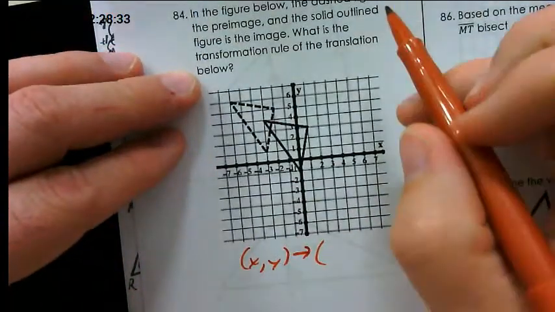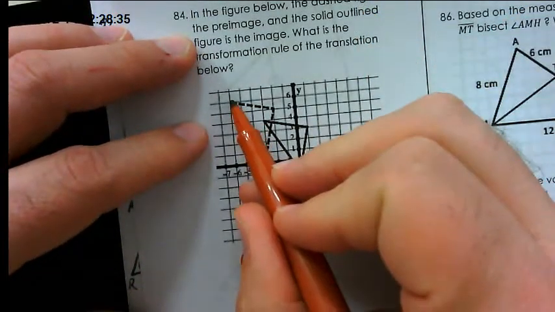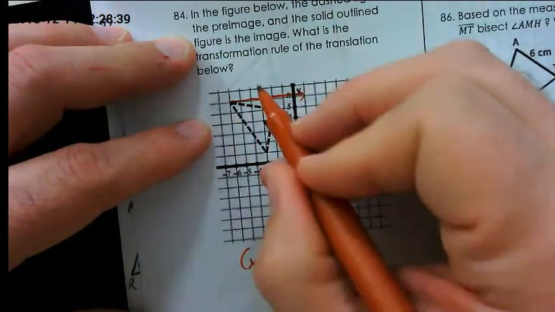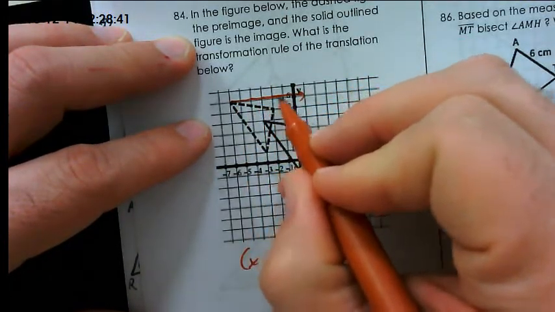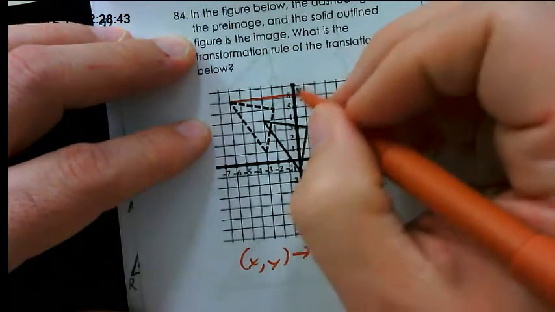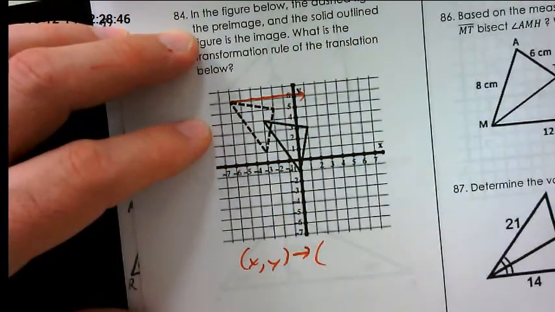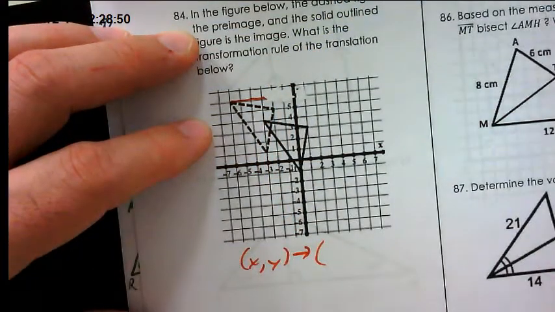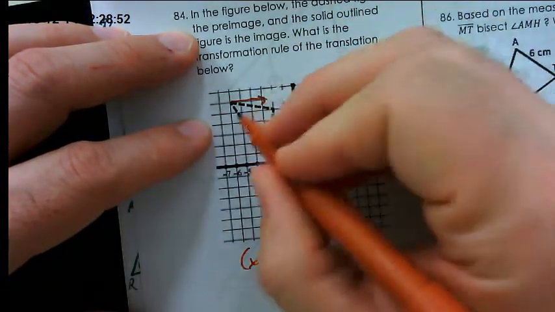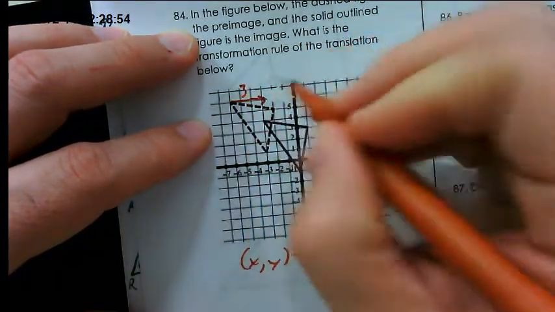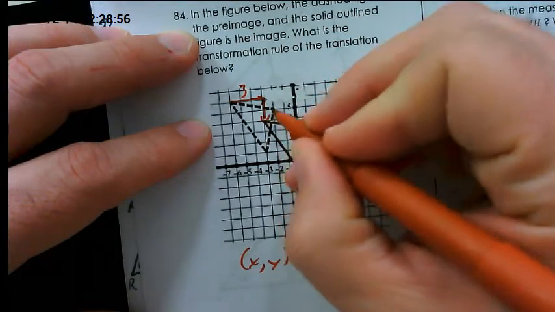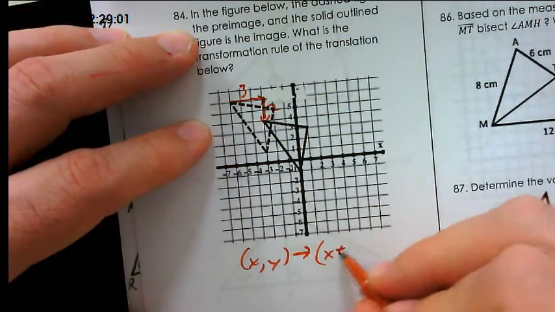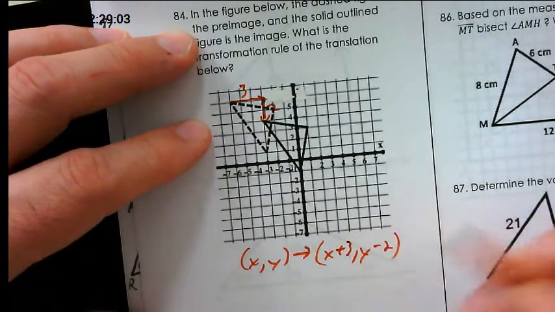So the pre-image was the dashed figure. So we went this way. 1, 2, 3, 4, 5, 6, 7. Oh, I went way too far. Not 7. Sorry. To here. 1, 2, 3. And then we went down 2. So that's a negative 2. So we went x plus 3, y minus 2.